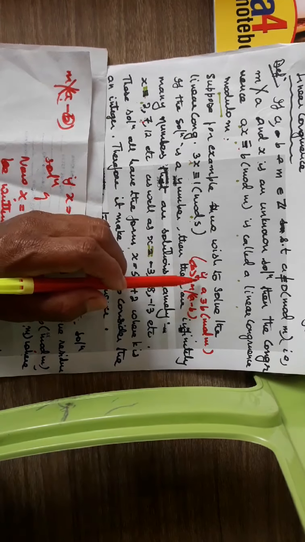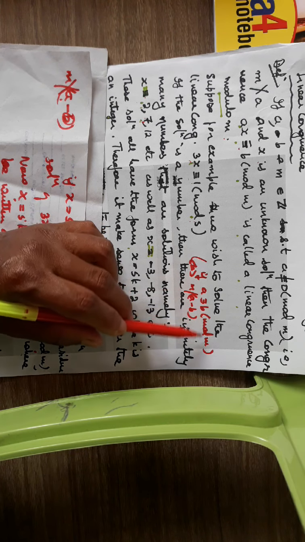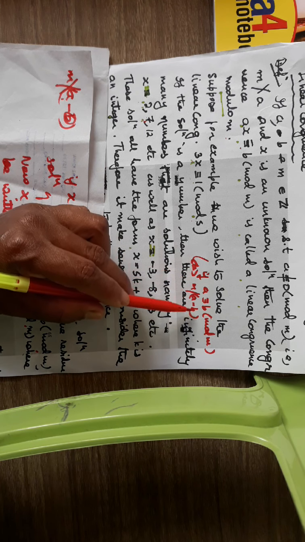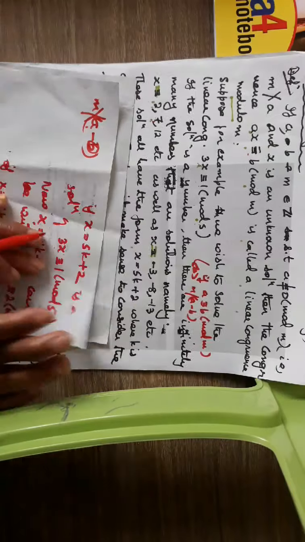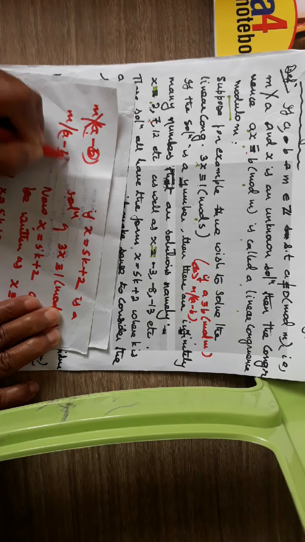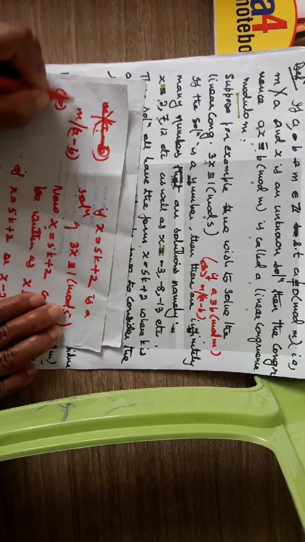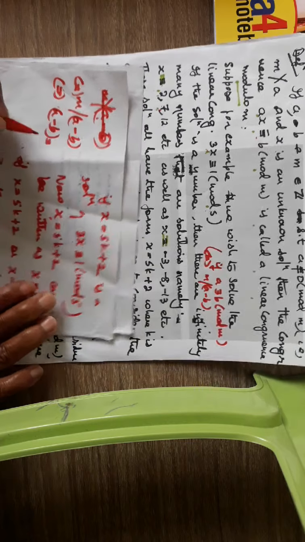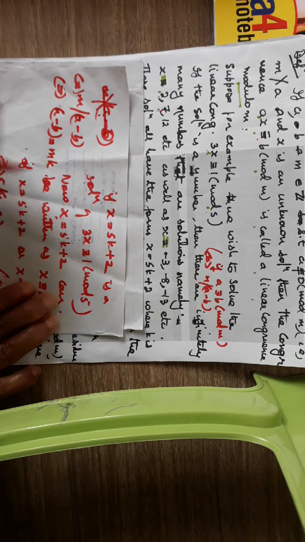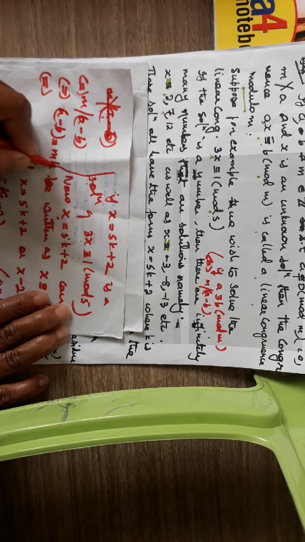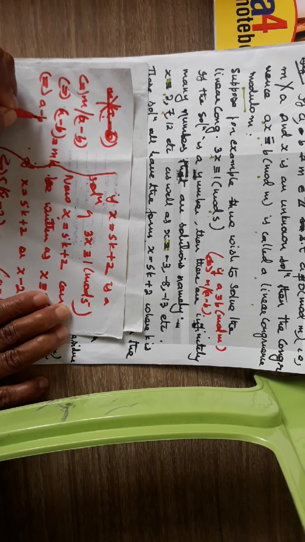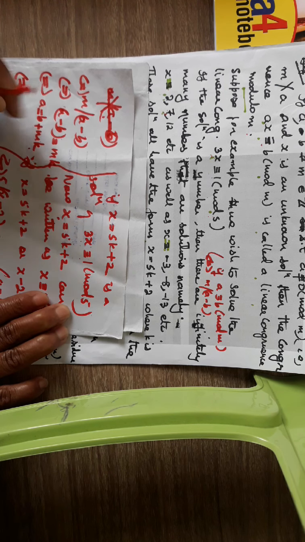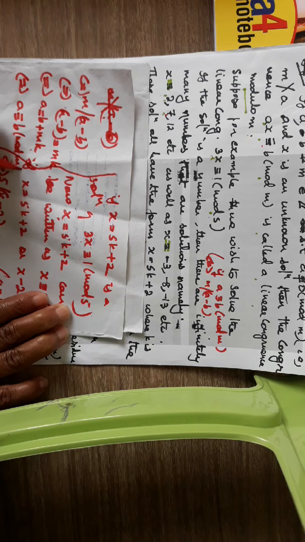So just recall the definition of congruence: a is congruent to b mod m if and only if m divides a minus b. By the definition of divisibility, a minus b can be written as m times k, a multiple of m, or if and only if a is equal to b plus mk, and you can write it back to this, so we can say that a is congruent to b mod m.